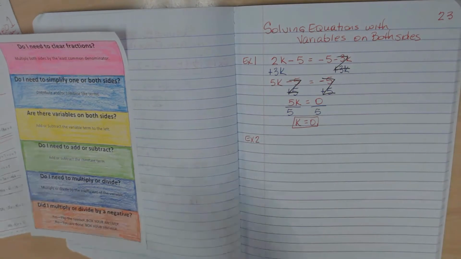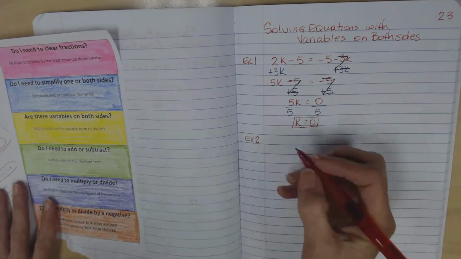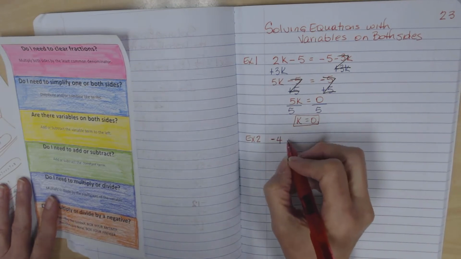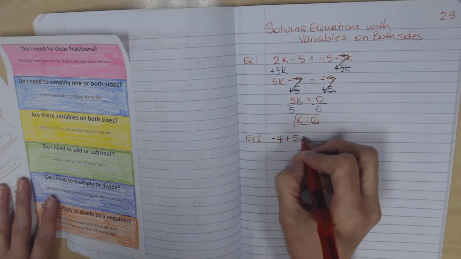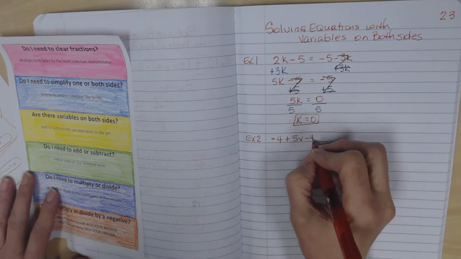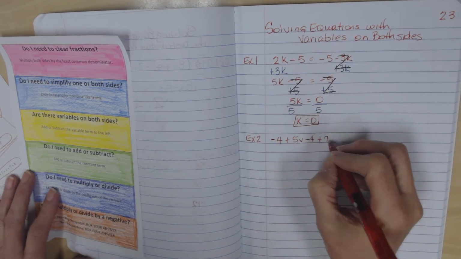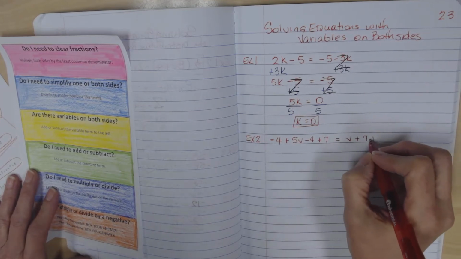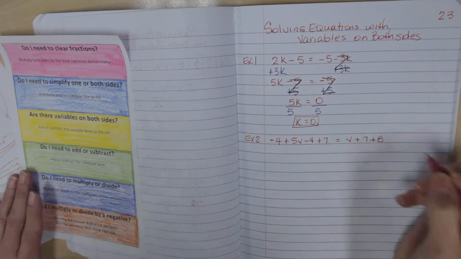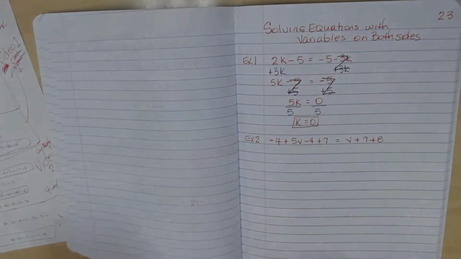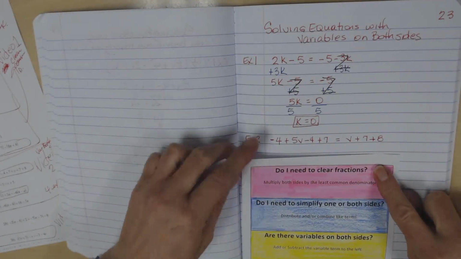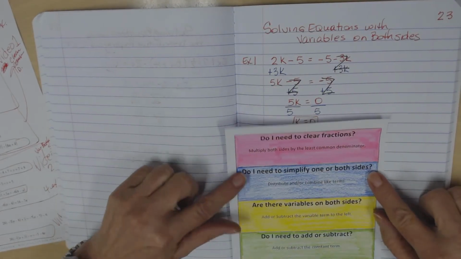In example 2, we are going to have what looks like a very long equation. Negative 4 plus 5v minus 4 plus 7 equals v plus 7 plus 8. So first off, we ask ourselves, are there any fractions here? And there are not. So do I need to clear fractions? No. Do I need to simplify one or both sides?